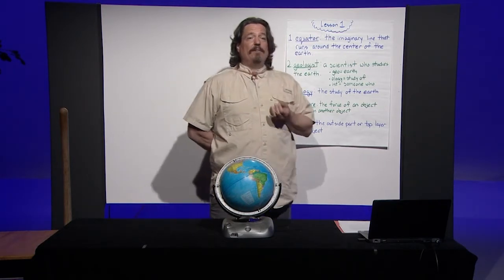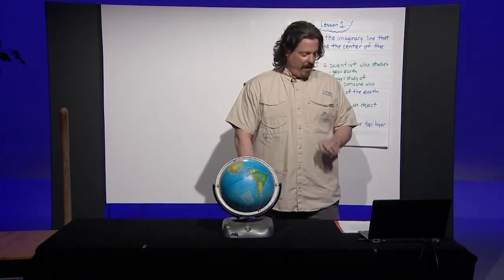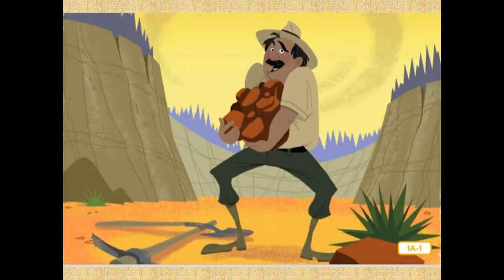So now that we have a good understanding of these key vocabulary words, let's begin our read aloud to learn more about Jerry and the science that he studies, which is geology. Hello, kids. My name is Jerry, and I'm a geologist. A geologist is a type of scientist. A scientist studies and learns all about the world in which we live, and geologists are scientists who study rocks and what's inside the earth.